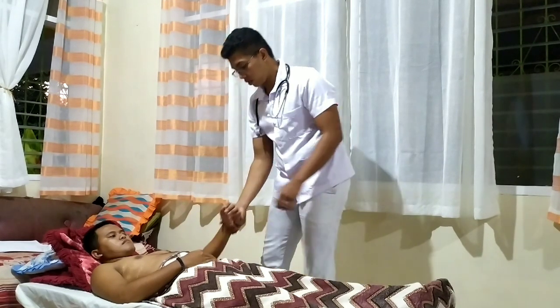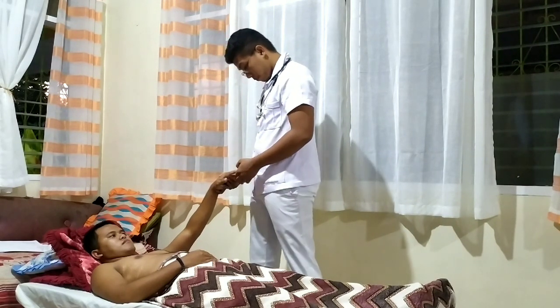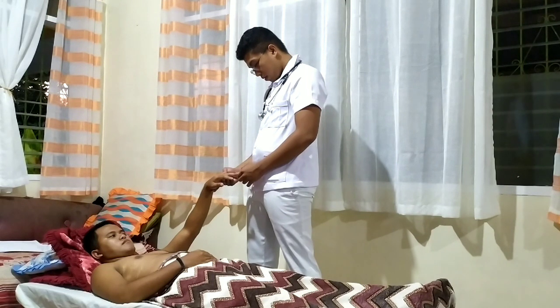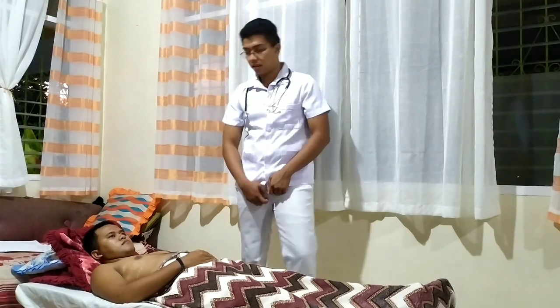The next is to assess capillary refill. This is to monitor dehydration and the amount of blood flow to tissue. Sir? Okay, thank you, sir. Next is to perform the Allen test.